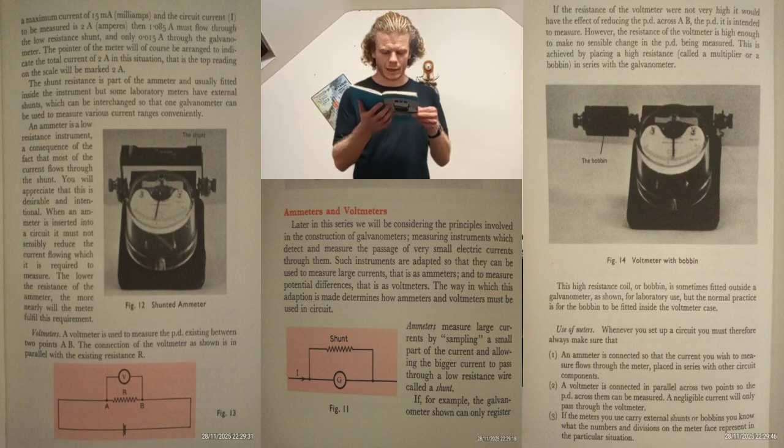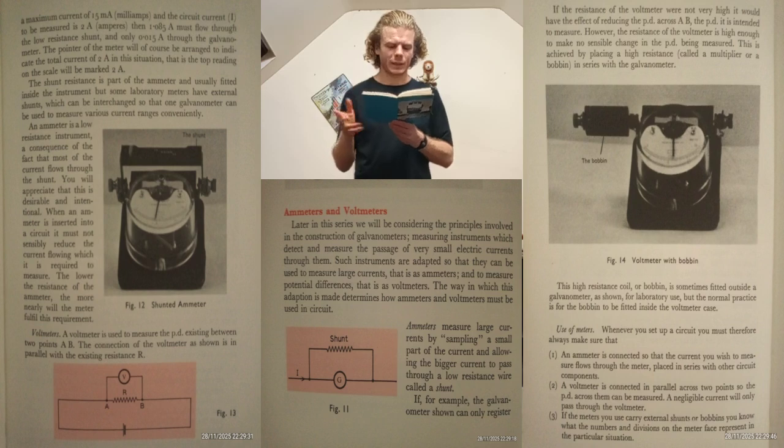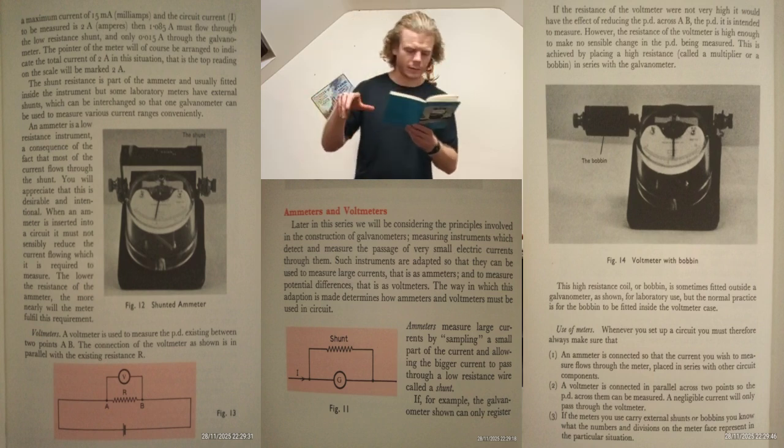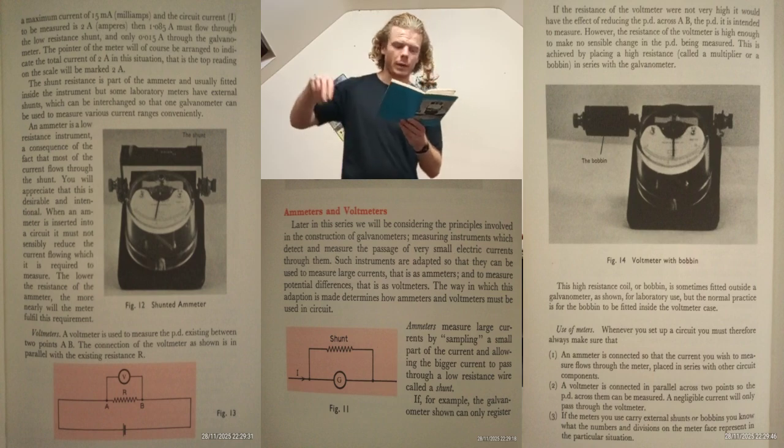Ammeters measure large currents by sampling a small part of a current and allowing the bigger current to pass through a low resistance wire called a shunt. Okay, there's sampling. I don't know what sampling is. I understand it is when we get bigger, or at least copying it, either copying or copying and bigger.